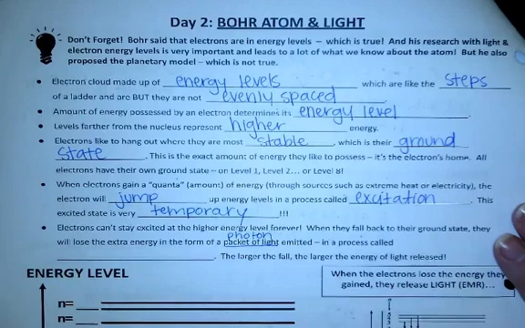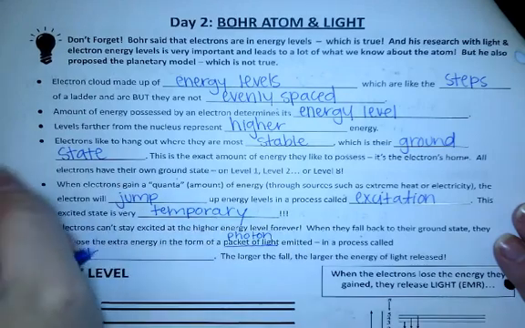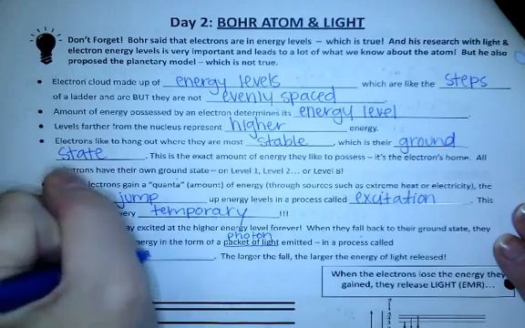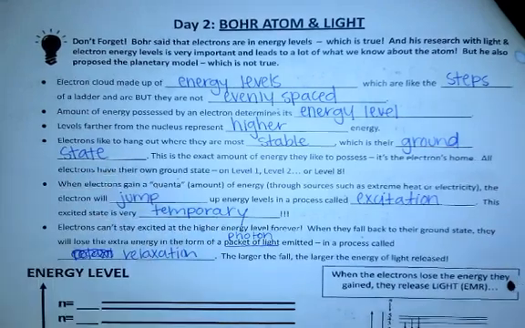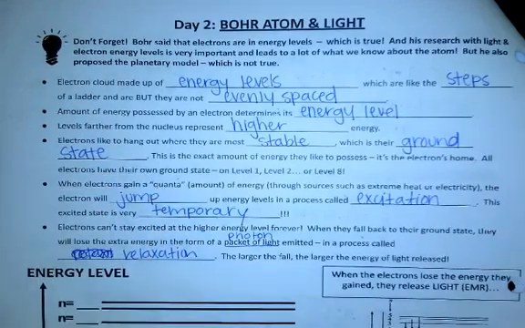It's a process called relaxation. Okay, relaxation. So basically, just like a little kid eventually crashes from a sugar high, these electrons can't stay in the higher energy levels.